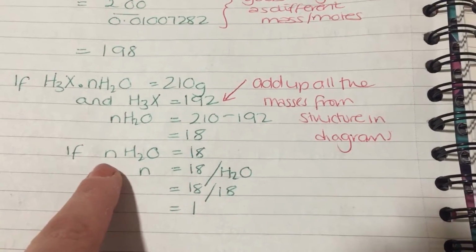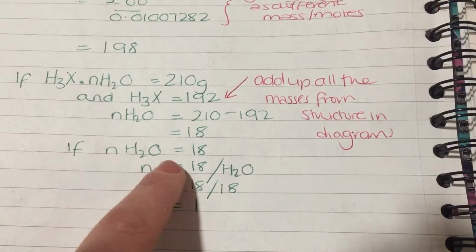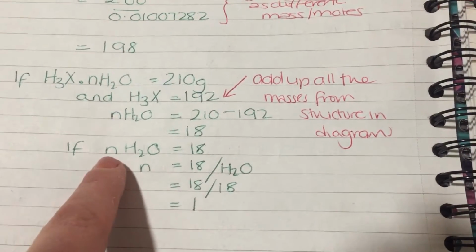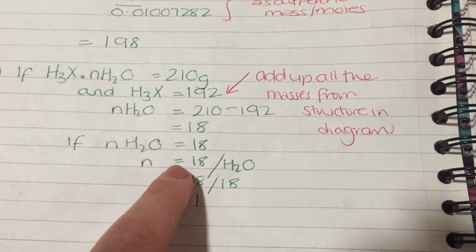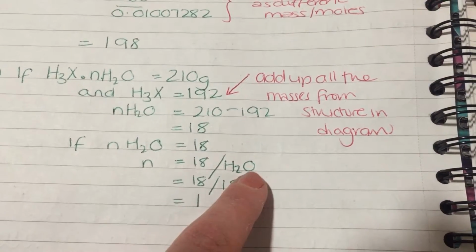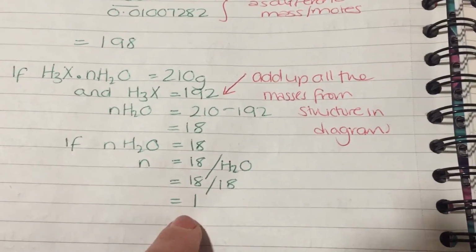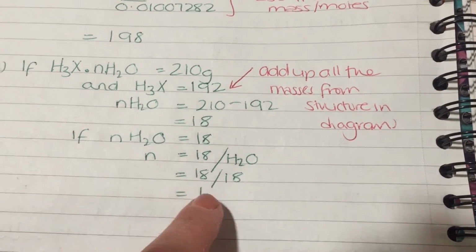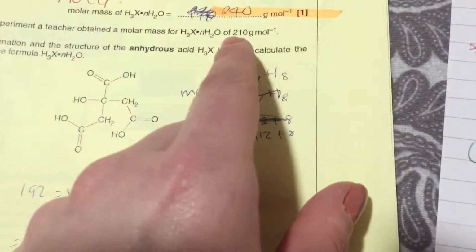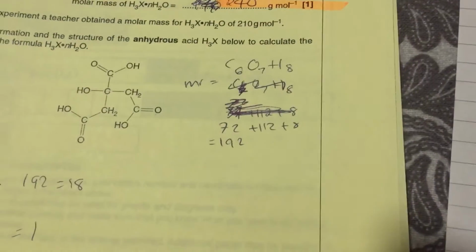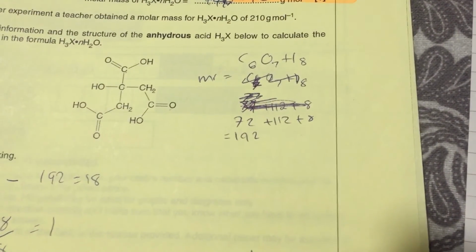If we rearrange the equation, so the number of moles of water has a mass of 18. If we do the number of moles, it's equal to 18 divided by the mass of water, we end up with a value of 1. So in this case, we can be sure that when this substance is associated with water in a water of crystallization, the number of molecules of water that it associates to would be 1.